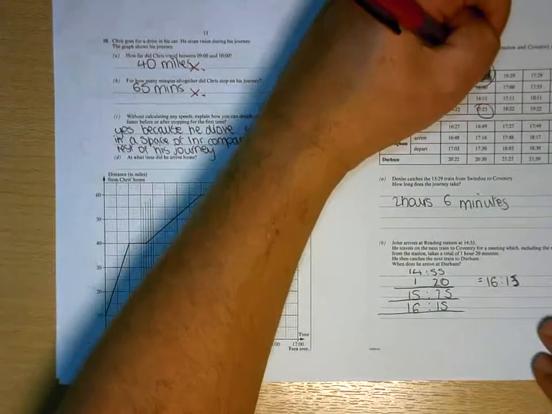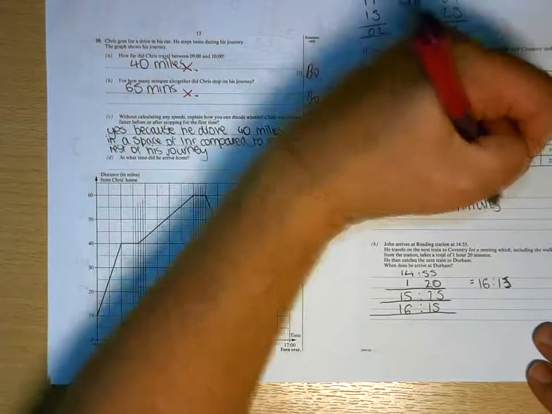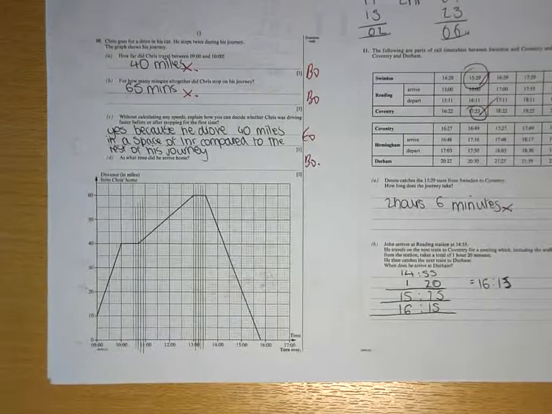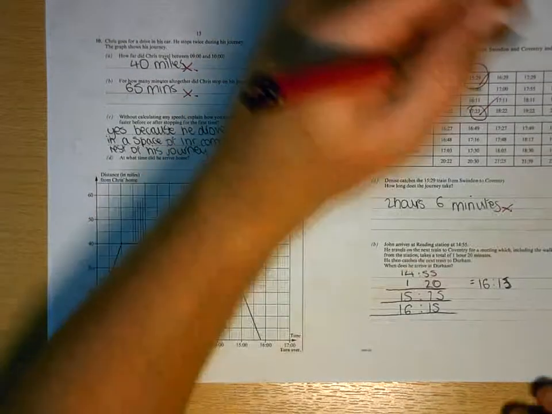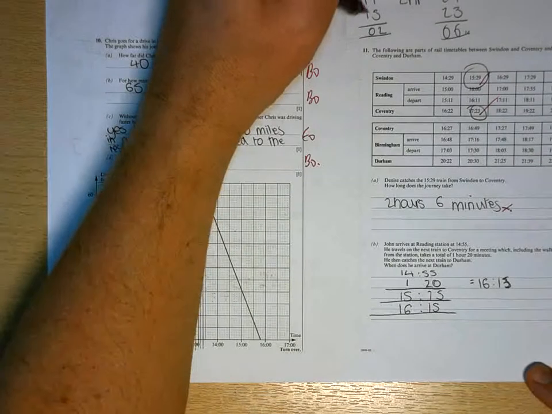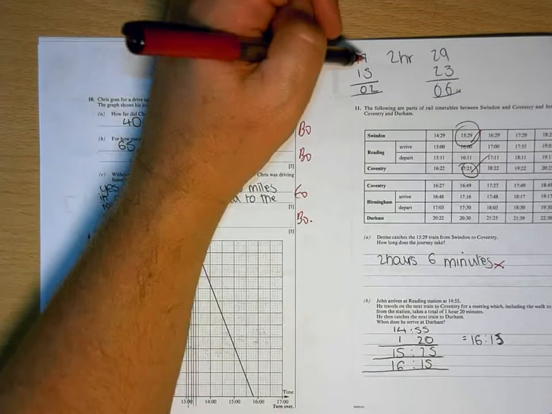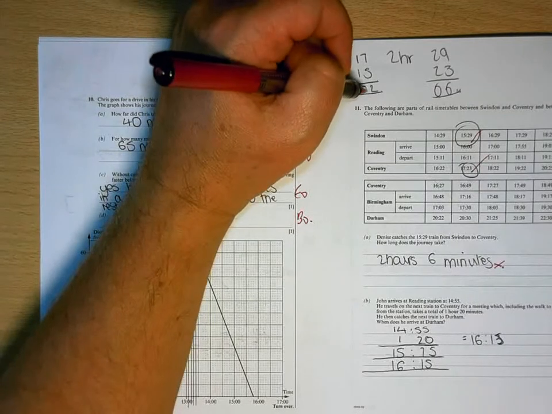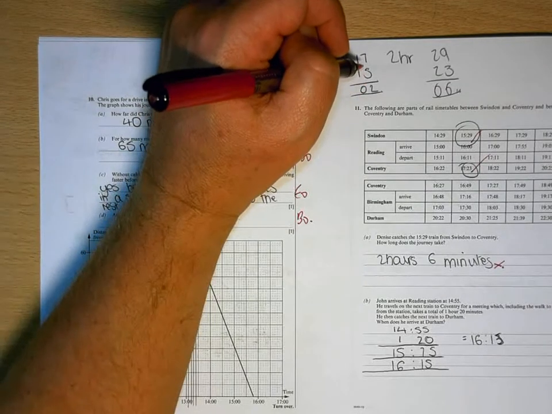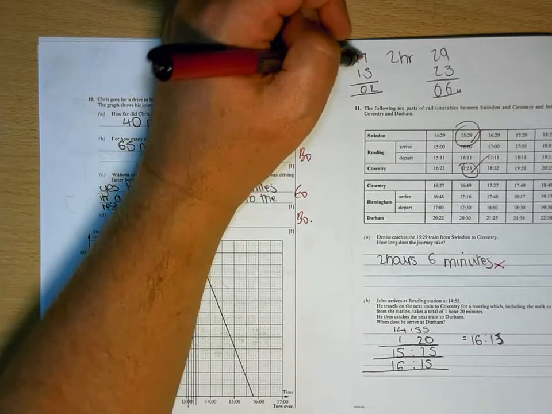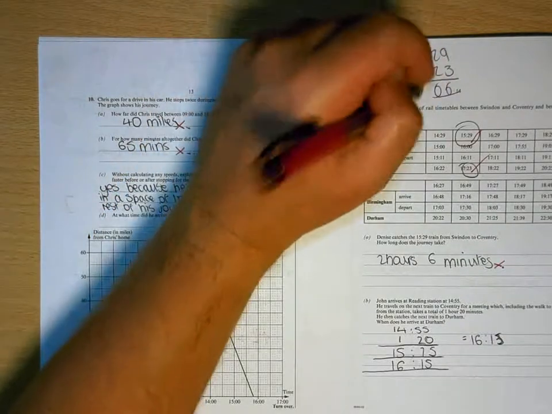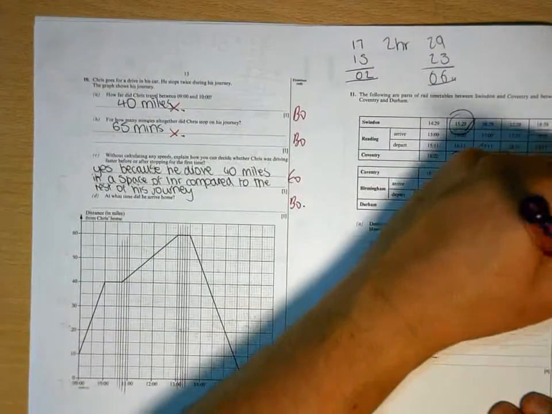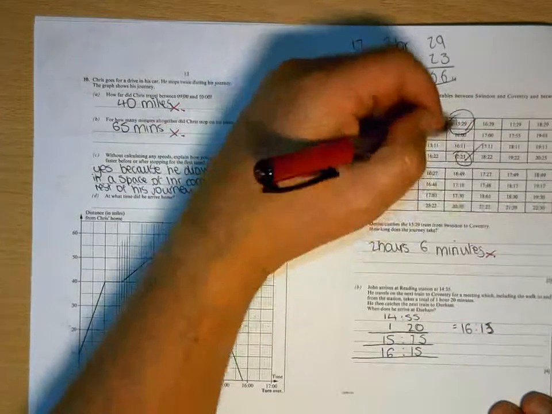Okay, so you're correctly using the right times, but you're getting the answer wrong. And you cannot take minutes away from each other, or you have to be careful when doing it, because it's not out of tens, it's measured in 60s. So you have to be very, very careful how you do that. But I'll give you 1 mark because you are using the right times.